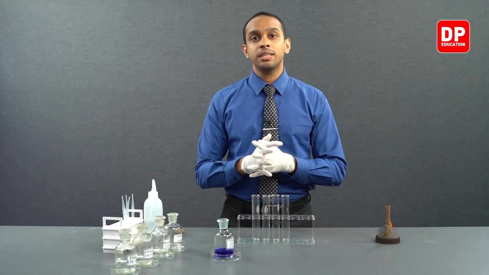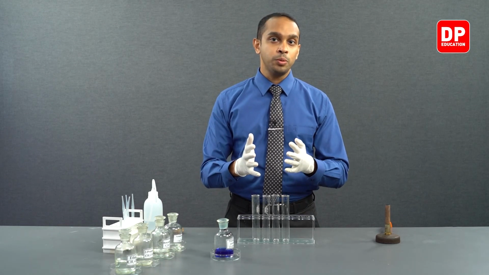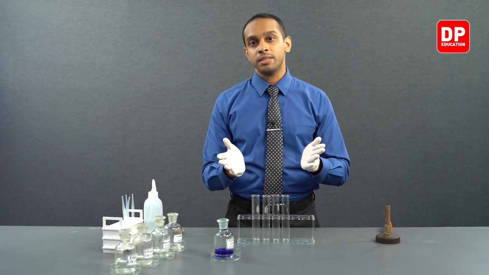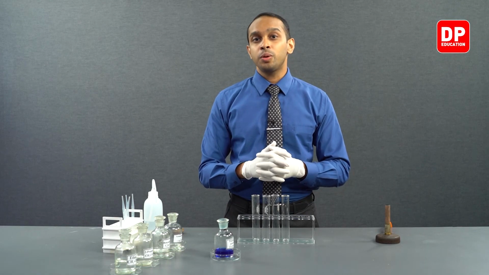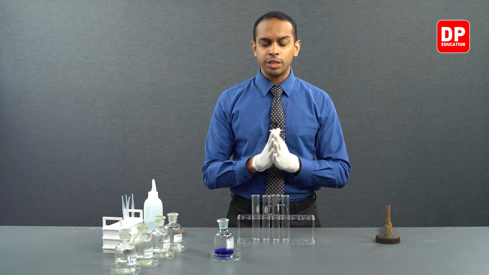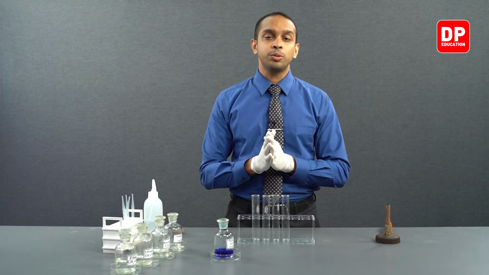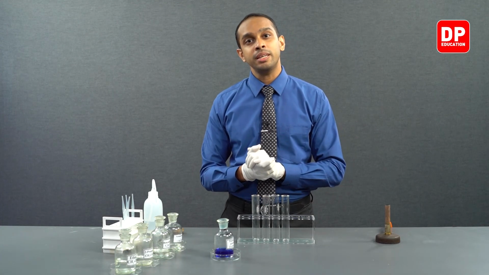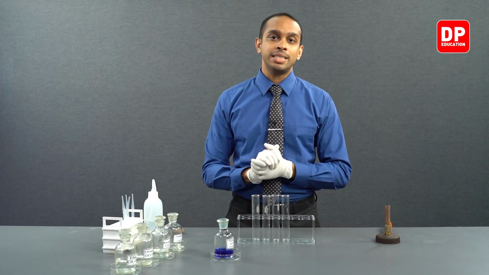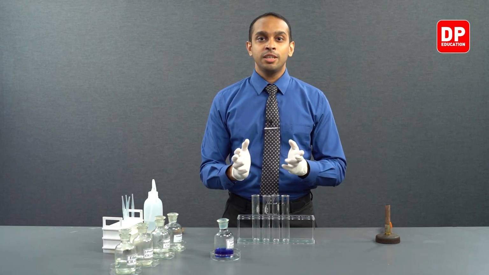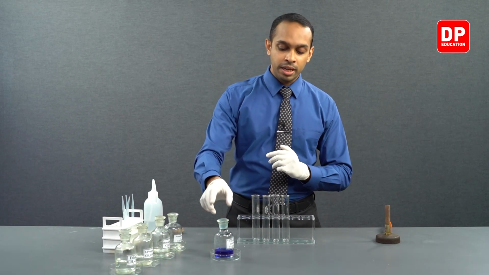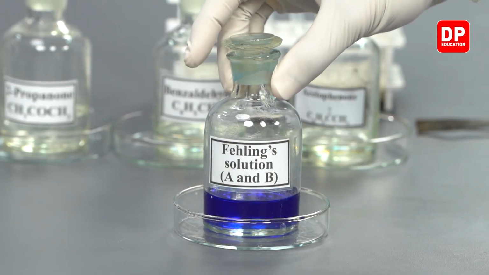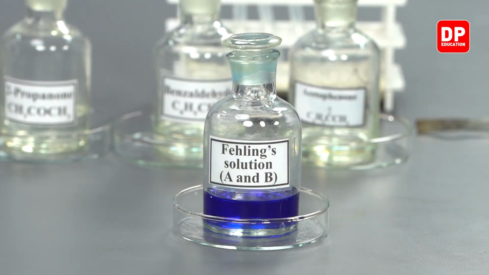Fehling's A contains copper(II) sulfate, CuSO4, so that is why Fehling's A solution is blue in color. And then we have Fehling's B, made with potassium sodium tartrate. So when you mix the two up, we get our final Fehling's solution, which we have here.